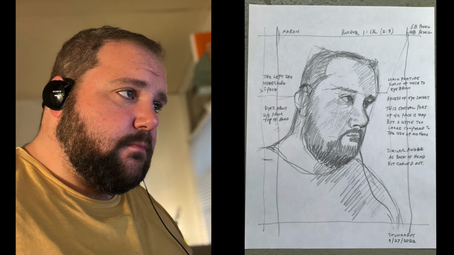Noted that the eyes are about 2/5 from the top of the head. The rule of thumb is half, but it really depends on the model and the pose. And so you can see the 5 or 4 tick marks for 5 spaces going up the left side of his face, and that's kind of where I put in the eyes and eyebrow.